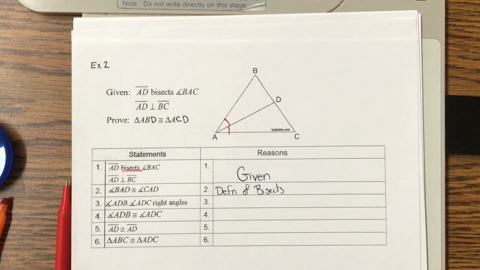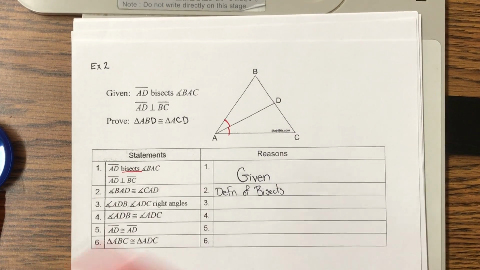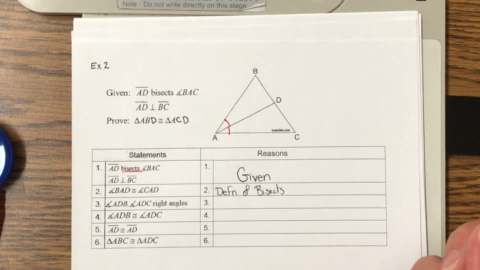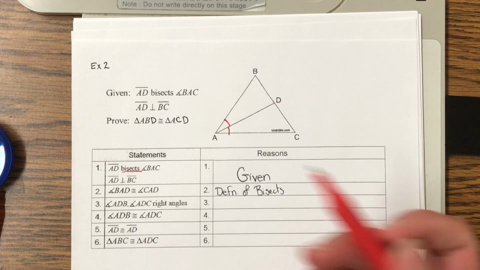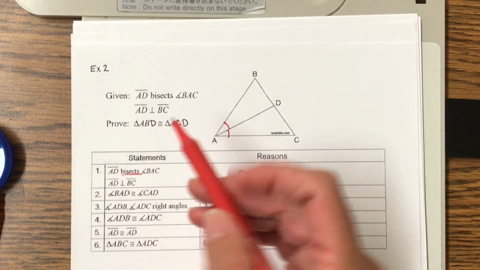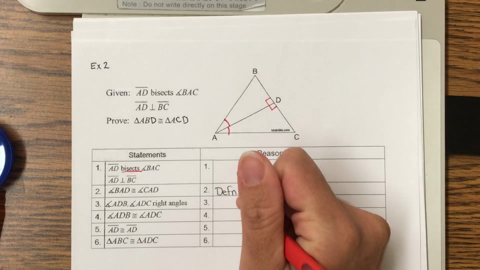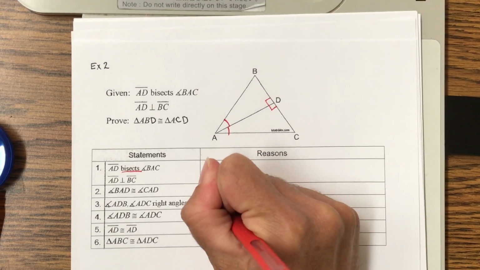Okay, so then the next statement, they have made the statement that ADB and ADC are right angles. Well, why are they right angles? Because that goes back to perpendicular. So I'm going to mark that in my picture, that those two angles are right angles, and that is definition of perpendicular.